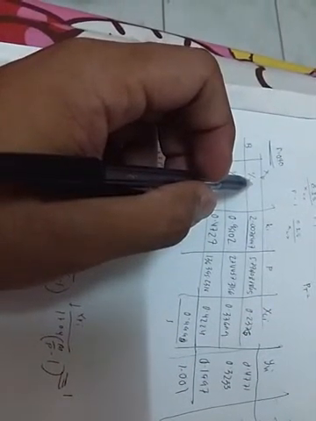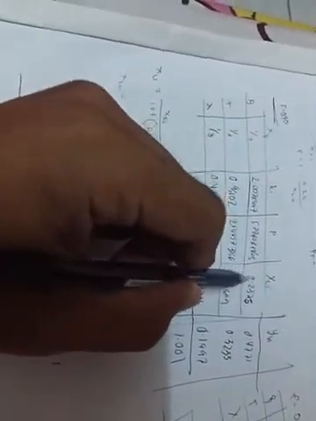Now we have to get the individual concentration of the distillates by multiplying XLI times KI. Multiplying KI and XLI, we will get the individual concentration of the distillates.